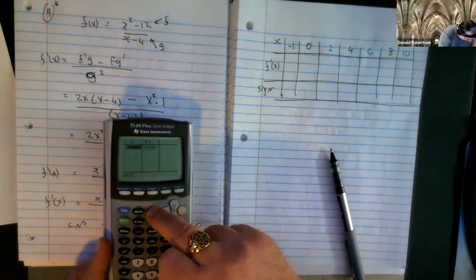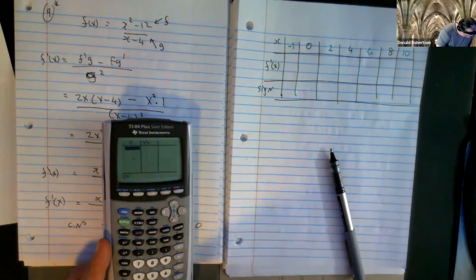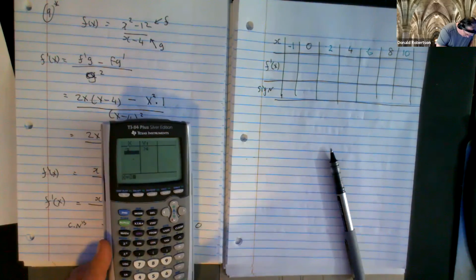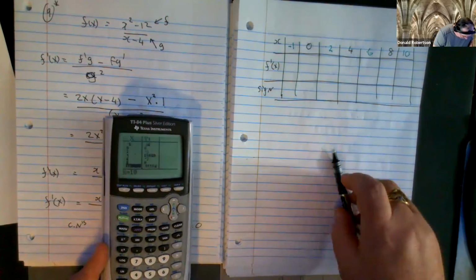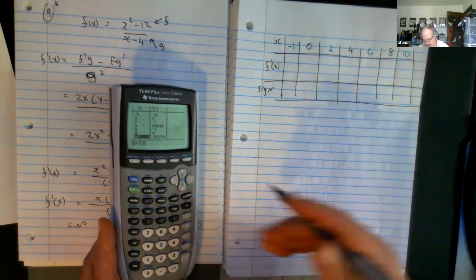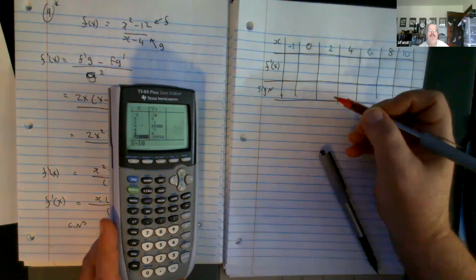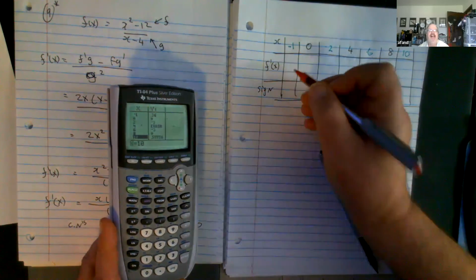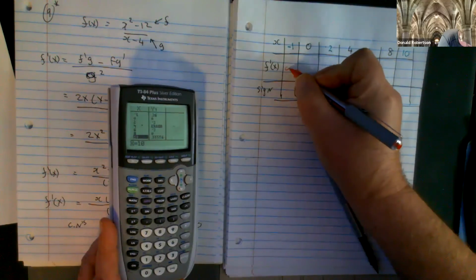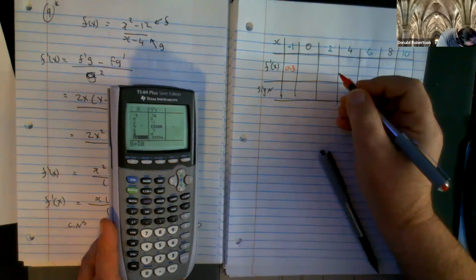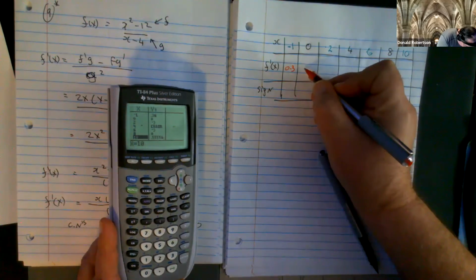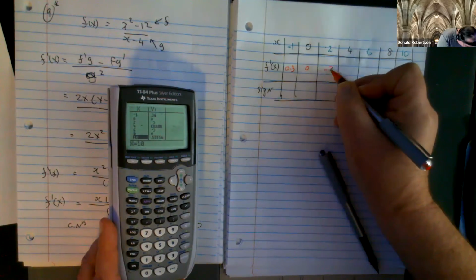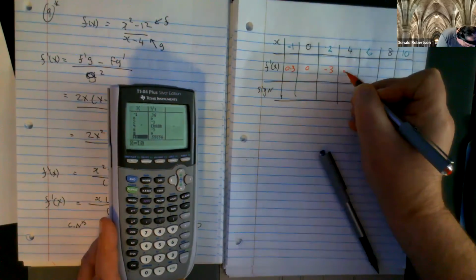Clear out the last answers and put in -1, 0, 2, 4, 6, 8, and finally 10. And we get 0.36. Don't really care about the rest. 0, -3, undefined.